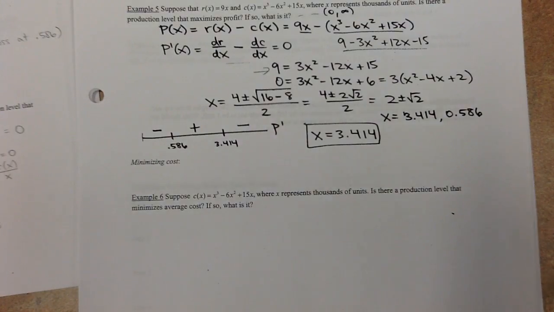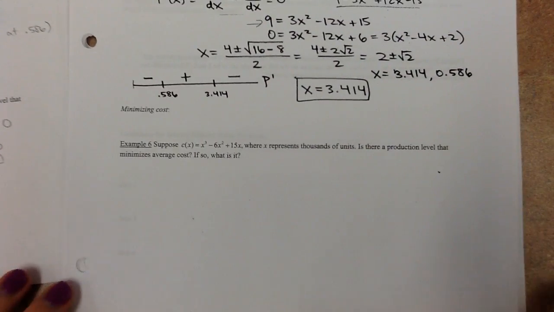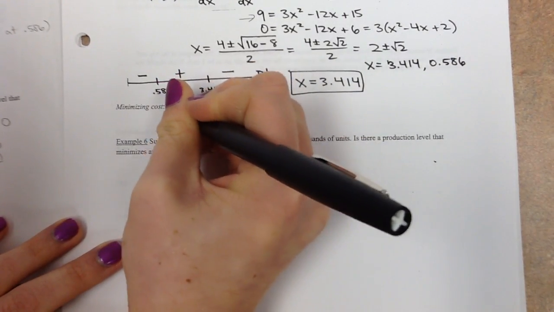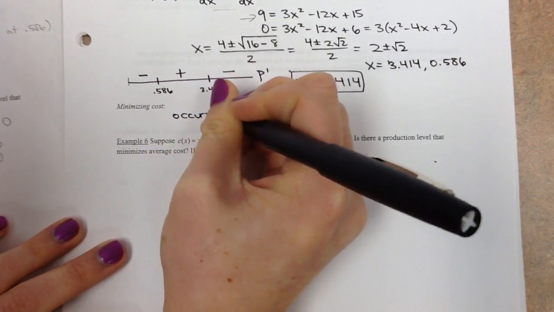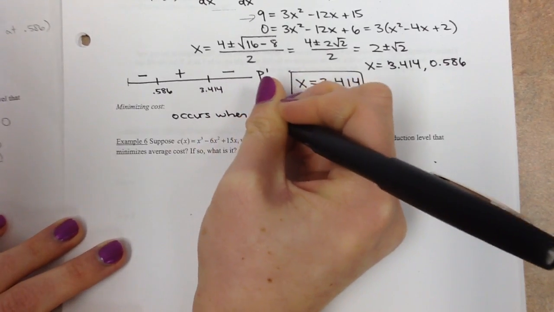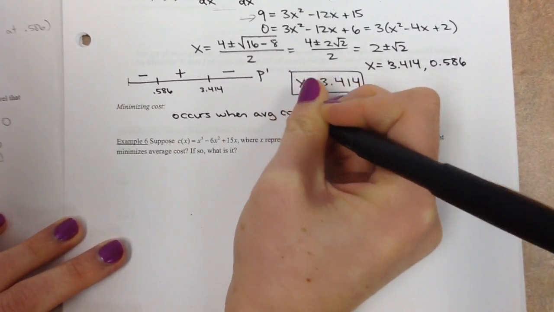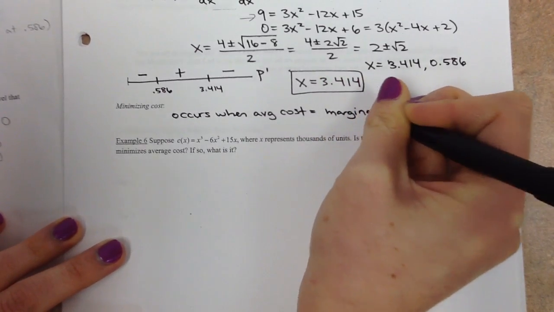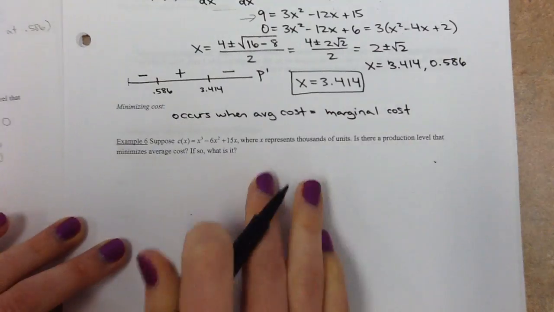Okay, minimizing cost. If you are trying to minimize cost, we just talked about maximizing profit. Minimizing cost occurs when average cost is equal to the marginal cost. And again, that is something that we will see set up once we look at these equations.